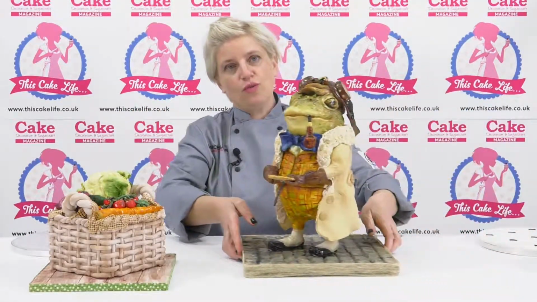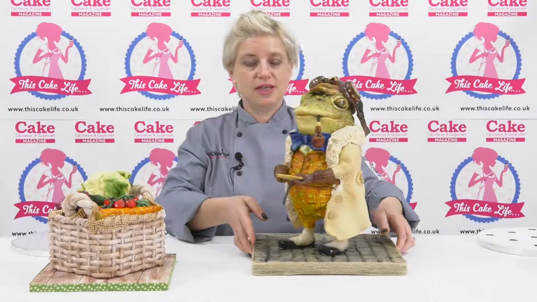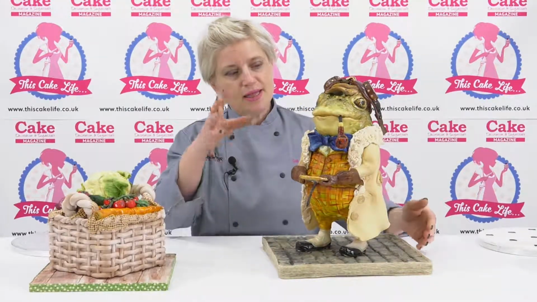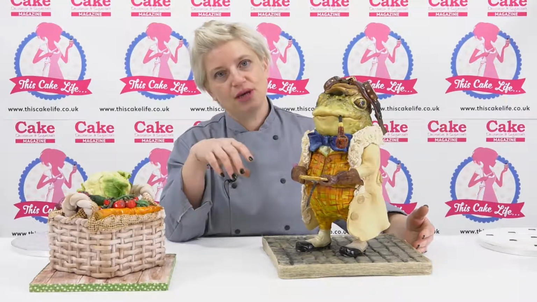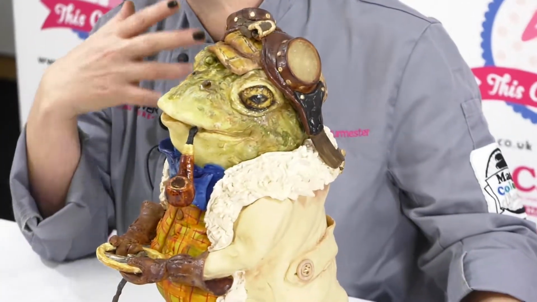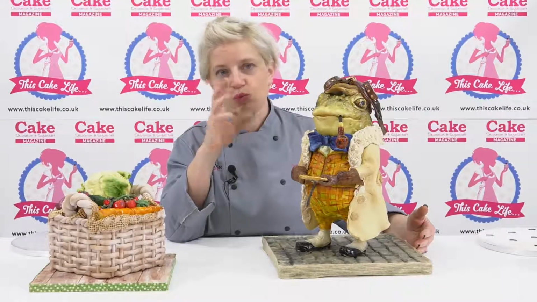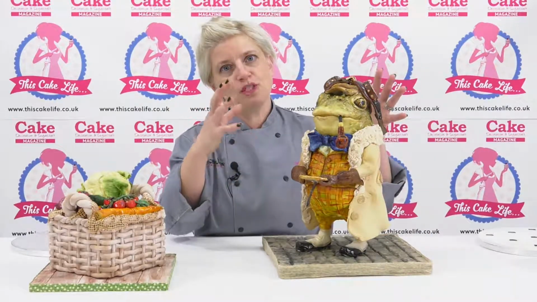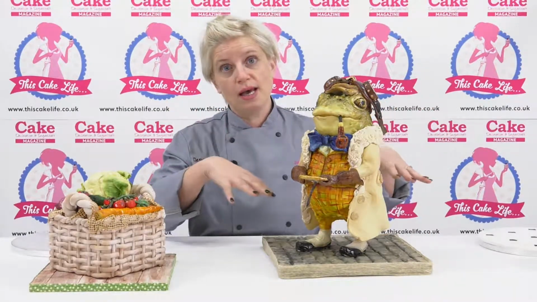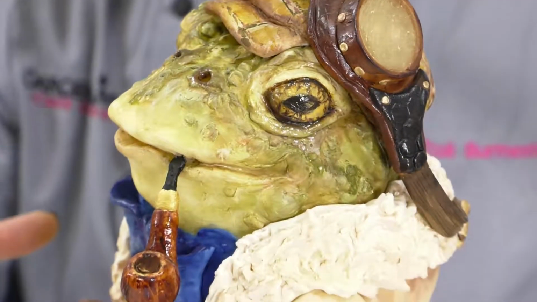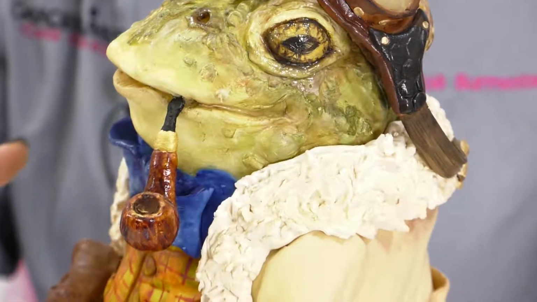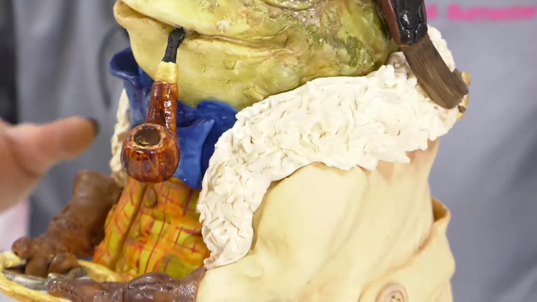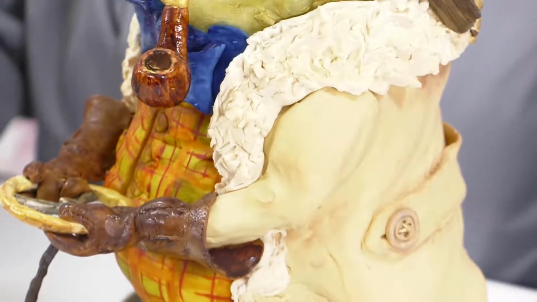Let me just bring Mr. Toad from Wind in the Willows over. Can you see him? Yeah. So this was a cake that I made for a collaboration about favourite children's storybooks, and The Wind in the Willows was the one that I chose, and it had to be Toad of Toad Hall for me. So this cake was very much about him. I didn't want too much on the board because I wanted the focus to be on him. However, I knew that I wanted him in his driving outfit.